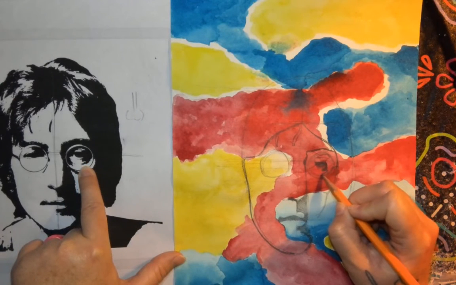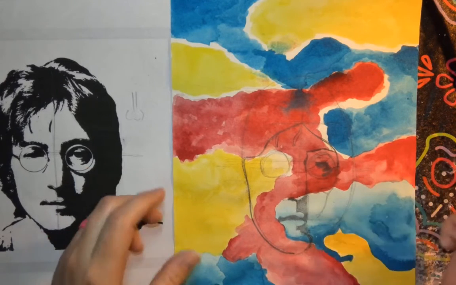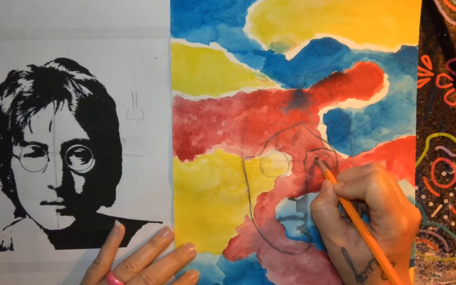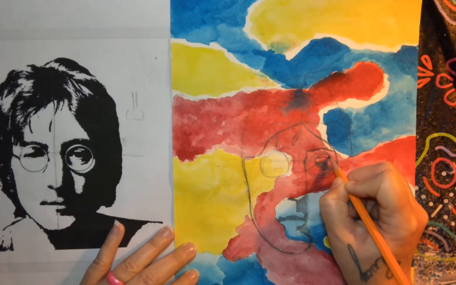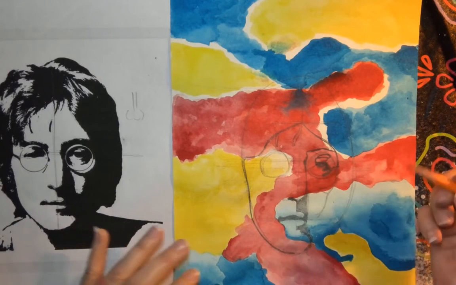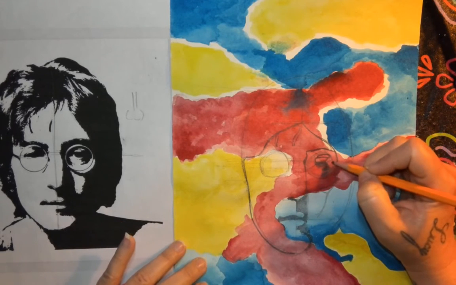And then I'm going to go back in, shade in a little bit more. And when you go in there with the Sharpie, it's really going to pop. Might be a little weird to start, but the more you shade, the easier it's going to be.